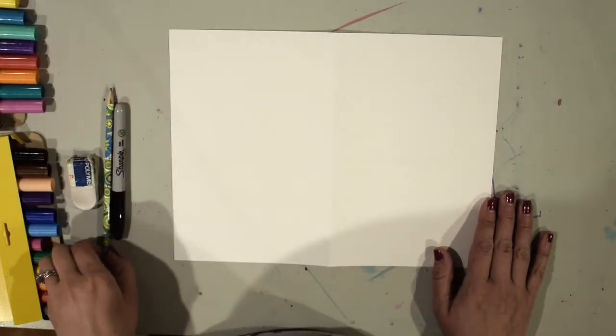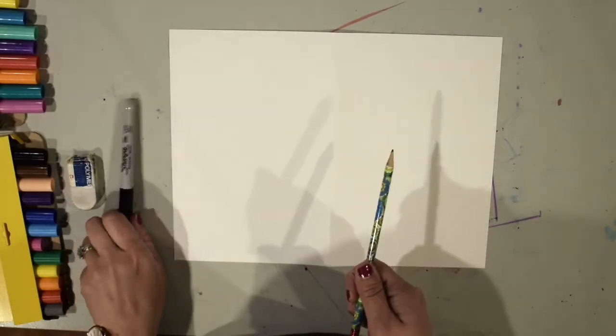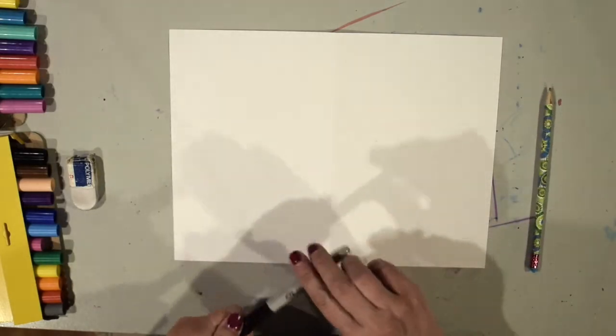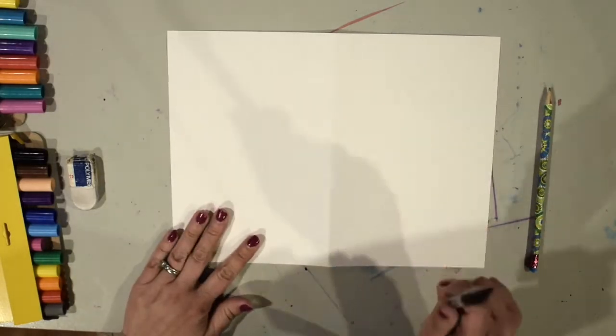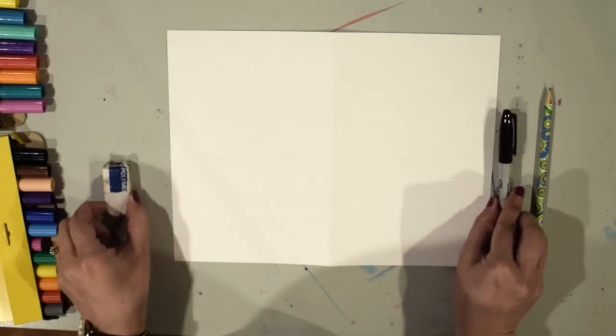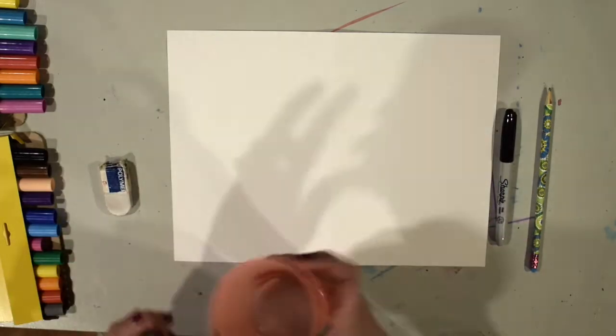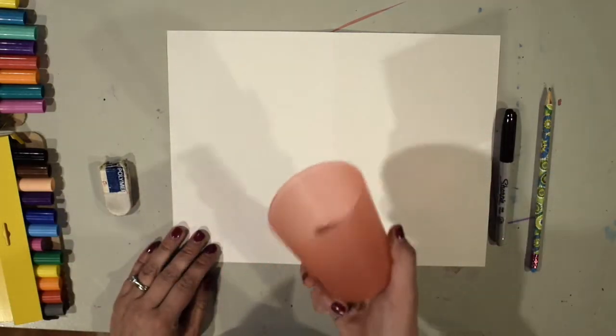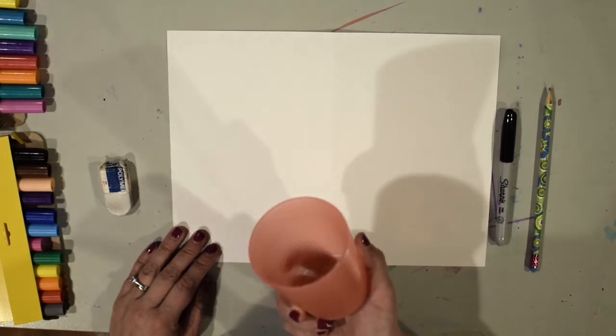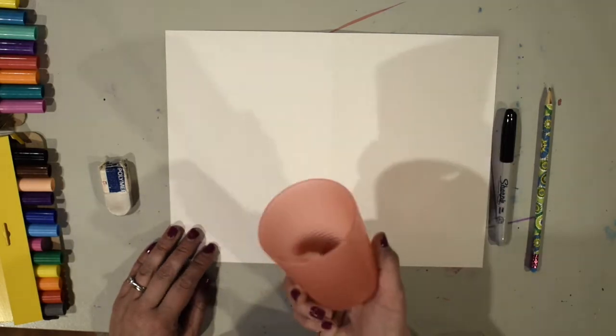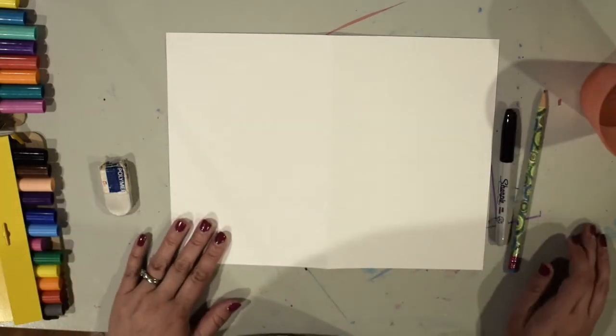Okay, I've gathered my supplies. I have a pencil to draw with. I have a black marker. You could also use a crayon. If you don't have markers, you can use crayons. I have an eraser to erase if I need anything. I have a cup to trace because we want to make our emojis round circles. So I have a cup for tracing, and I have my markers to color with.